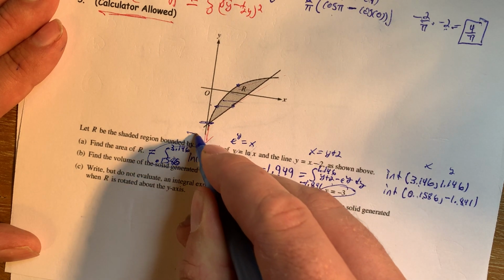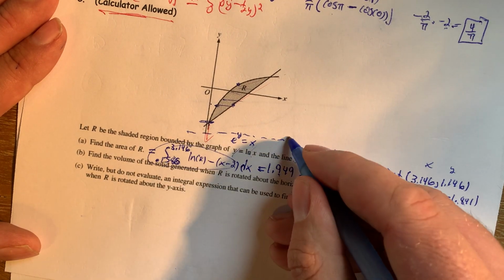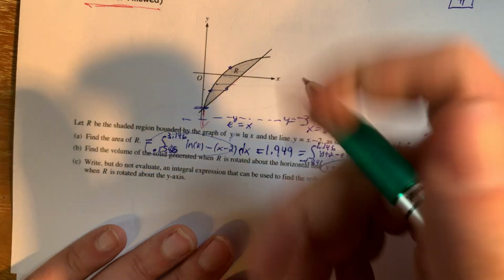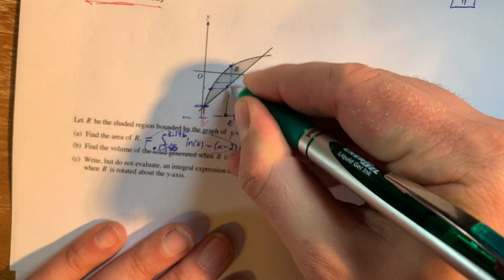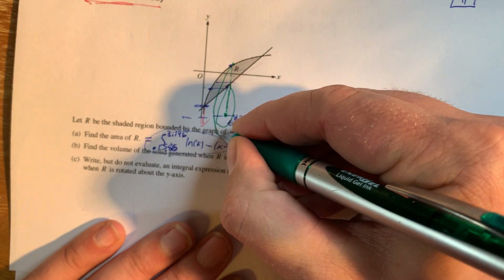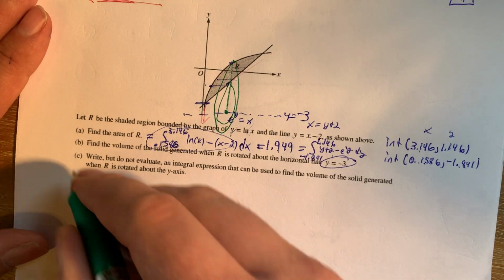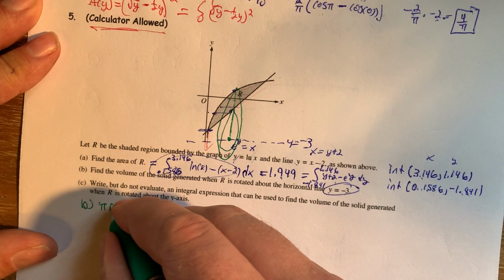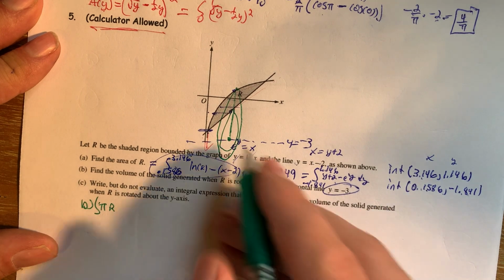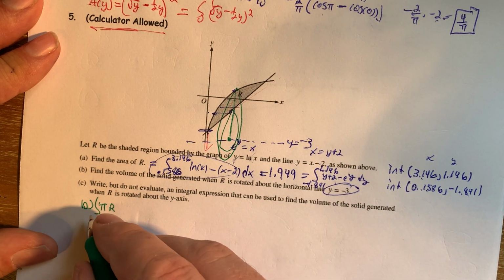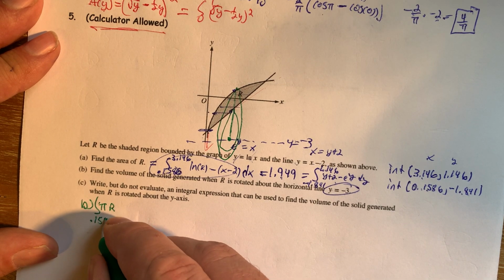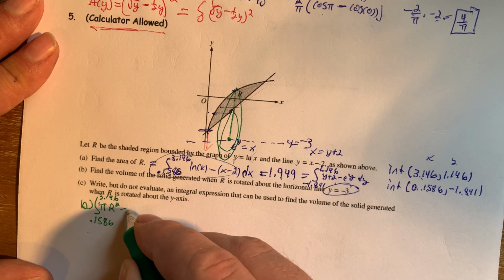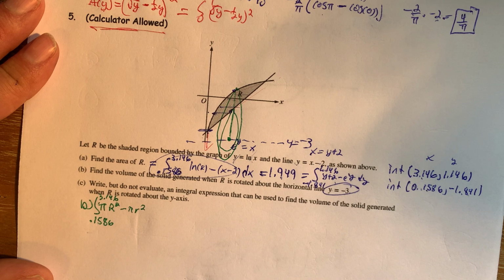So y equals -3. It's going to be down here somewhere. Here's y equals -3. Go ahead and find this on your own. Hopefully we notice this is one of those where there's a blank space in between. This is like a little radius minus a big radius one, or a big radius minus a little radius one. So in B, can you guys see that? Yeah, you could. Okay, so pi times the integral from, and this has to be along the x-axis, from 0.1586 to 3.146 of pi big R squared minus pi little r squared. Of course, we can factor out the pi if we wanted.